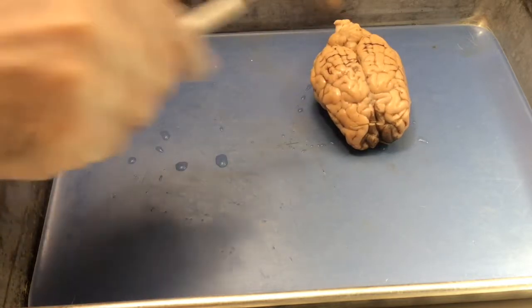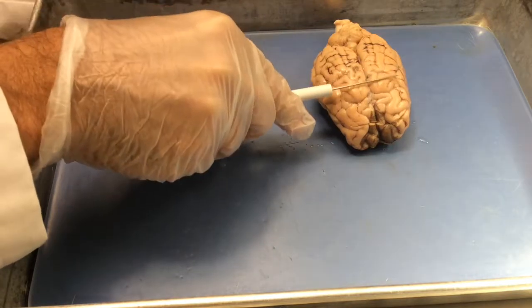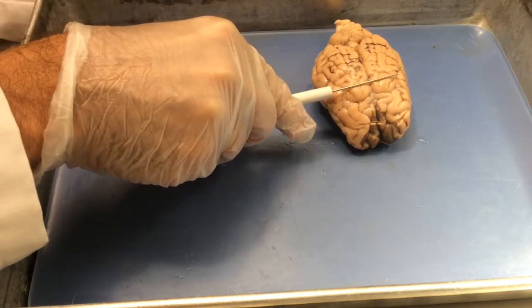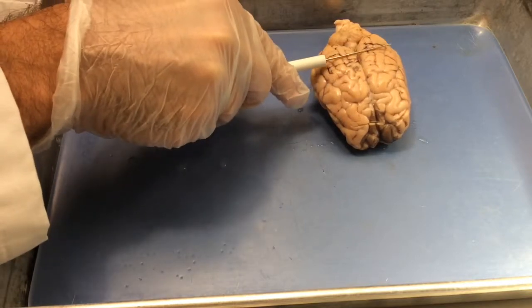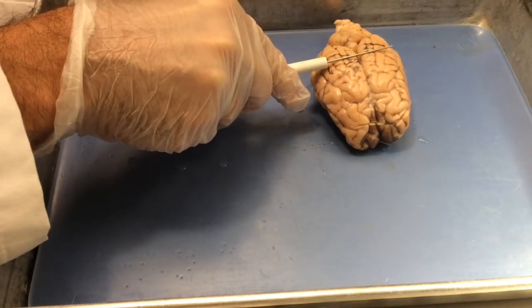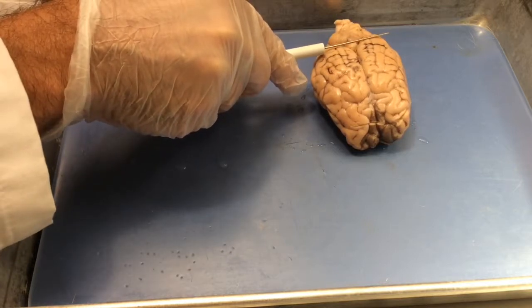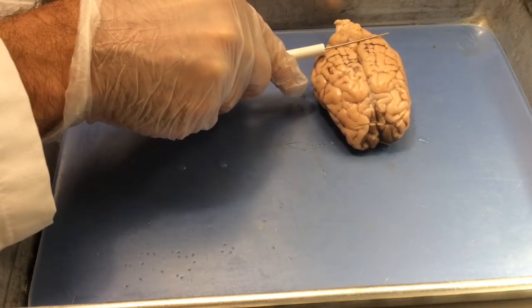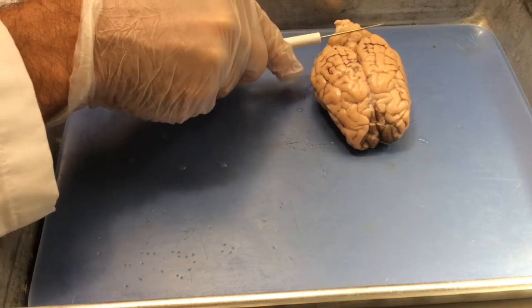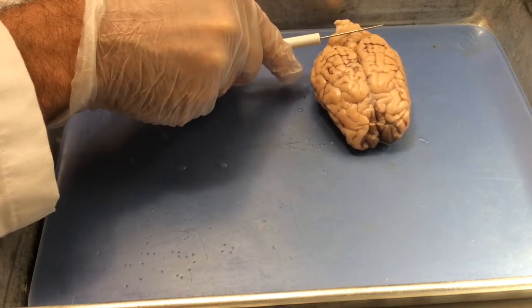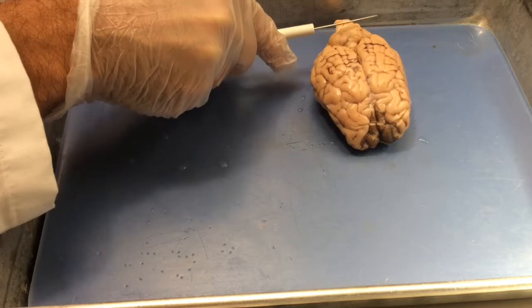More specifically, we'll be looking at structures in the anterior forebrain, where the cut is made about right here. Structures in the posterior forebrain, where the cut is made about right here. Structures in the midbrain, which would be a section through here. Structures in the front part of the hindbrain, which would be straight through the thick part of the cerebellum.